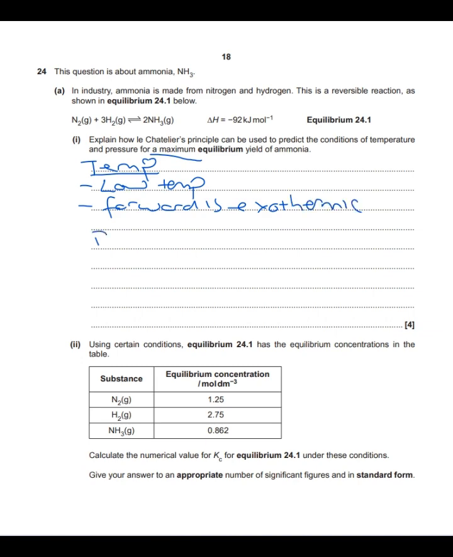Then for pressure, the way we determine the effect of increasing or decreasing pressures, looking at the moles of gas on either side. So we've got 1 mole of nitrogen, 3 moles of hydrogen. So we've got 4 moles on this side, and on the right hand side we've got 2 moles of ammonia.